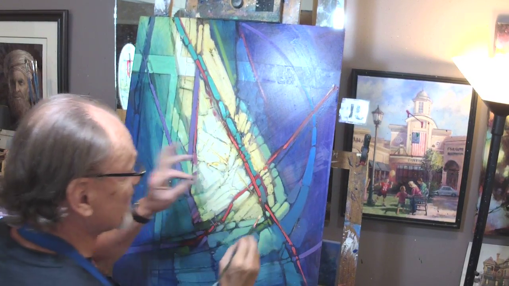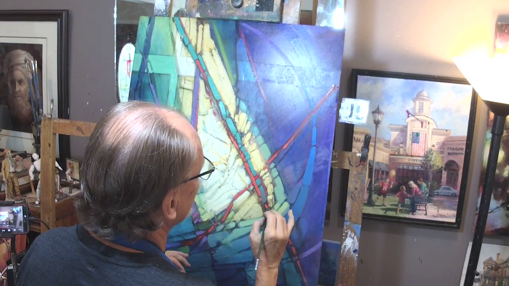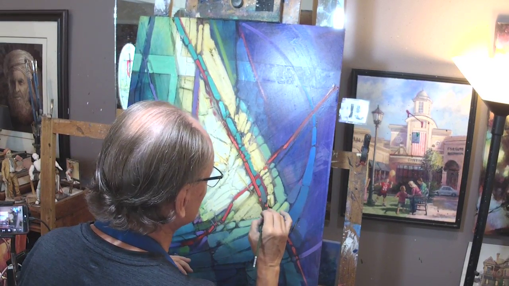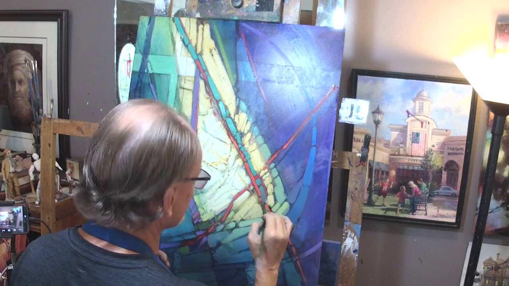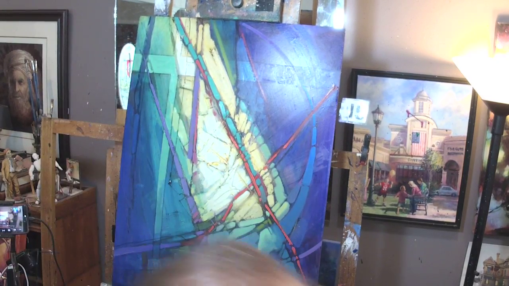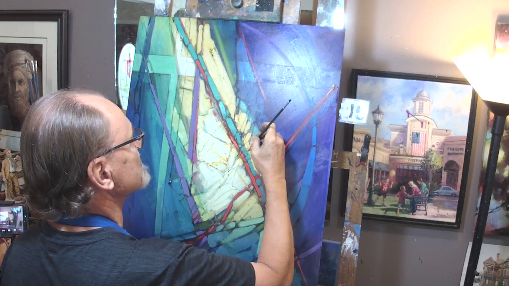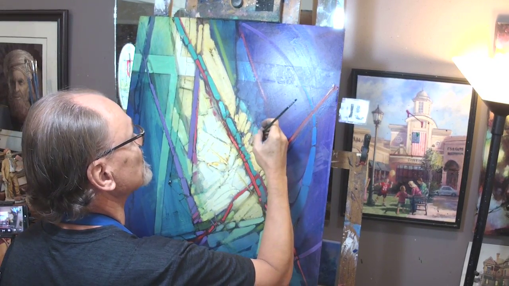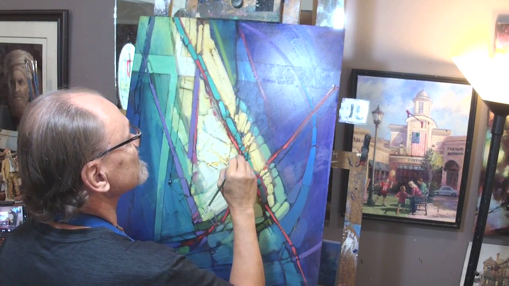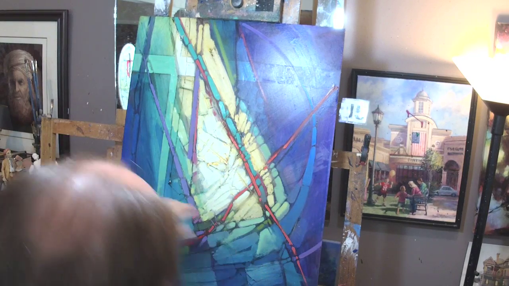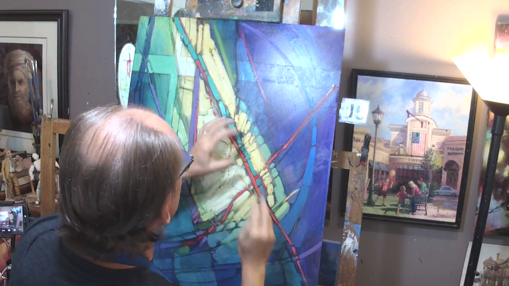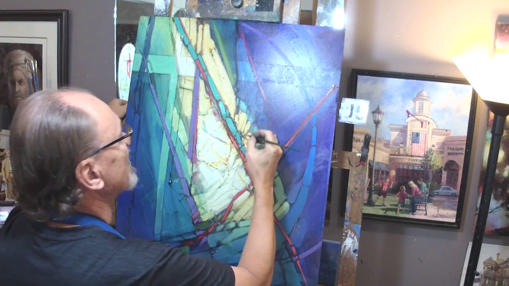Now, I want to make sure, by the way, when I say I matched it, if it's a perfect match, that's okay, but it cannot be slightly darker. It has to be either a perfect match or, even better, preferably slightly lighter than what's there. And I think I'm just highlighting some of this, adding a little bit of energy.